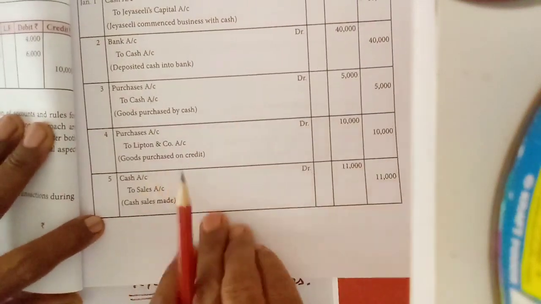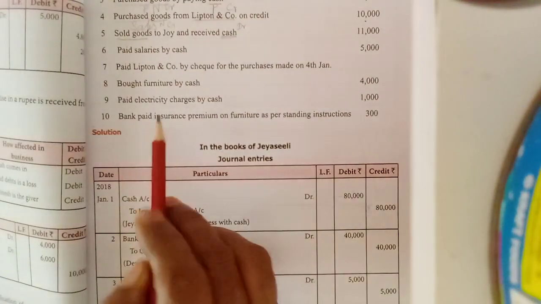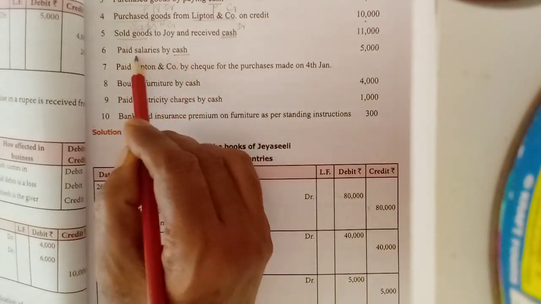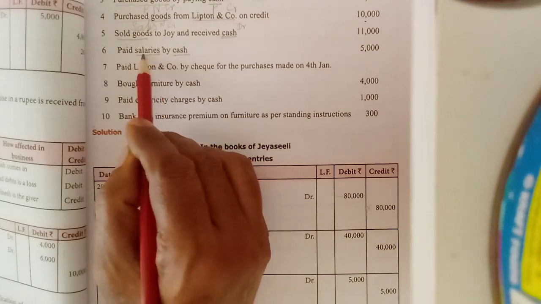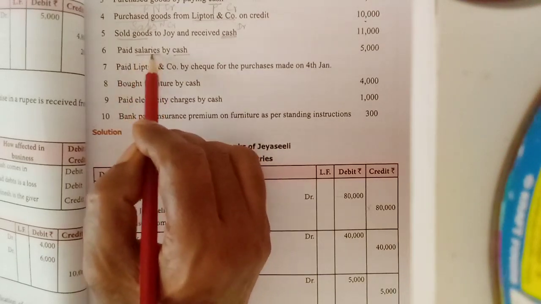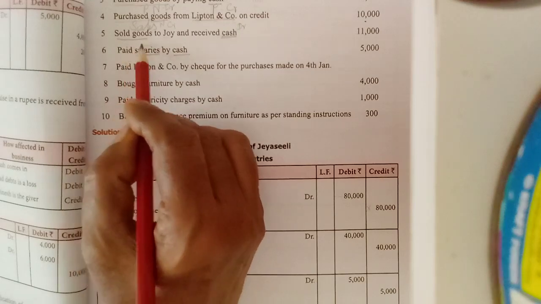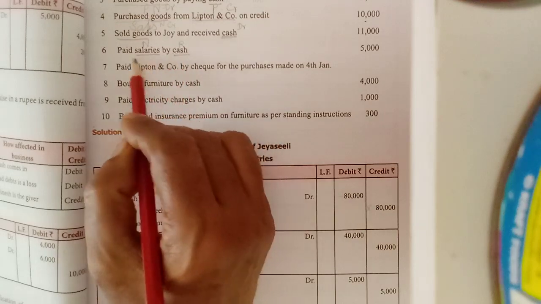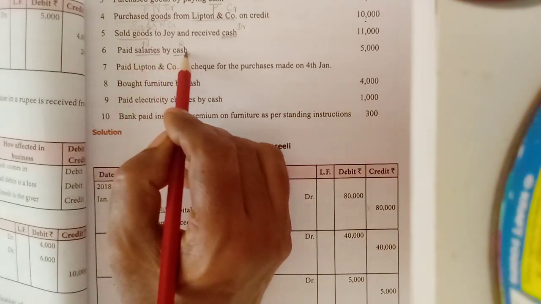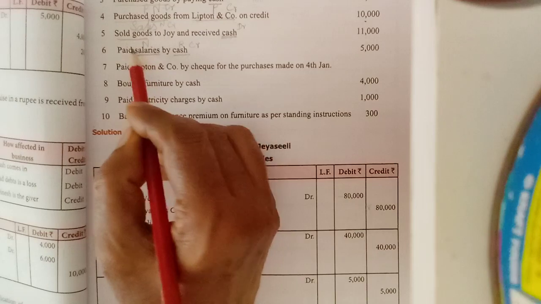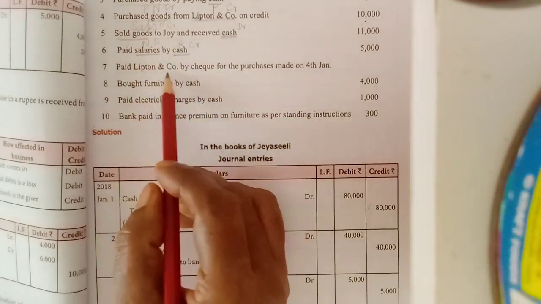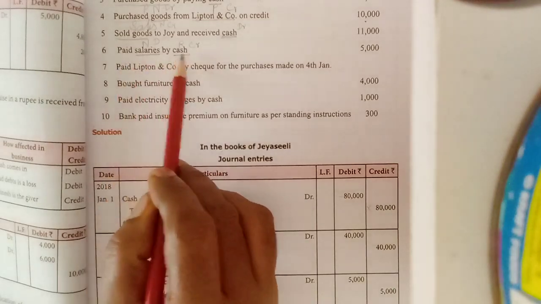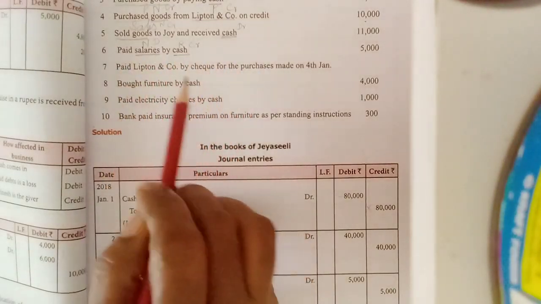Then the next one, the sixth one: paid salaries by cash. Here one is cash, the other one is an expense, isn't it? The same thing we have seen in the example also. Salaries is an expense, a nominal account, and cash is a real account, isn't it? Cash is going out, so we need to credit. It is an expense, we should debit. So what is the entry? Salaries account debtor to cash, paid salaries by cash. That is the narration. You write it within brackets.